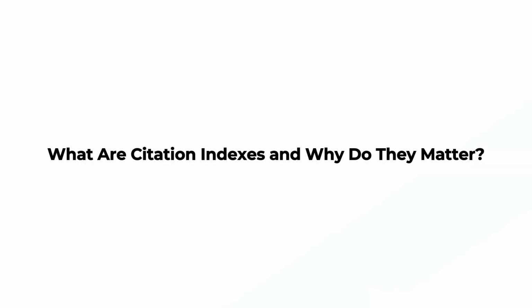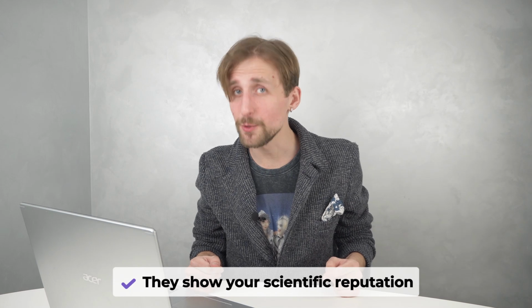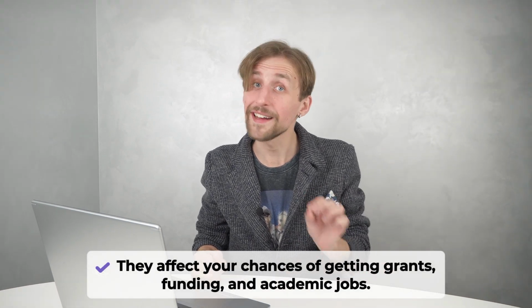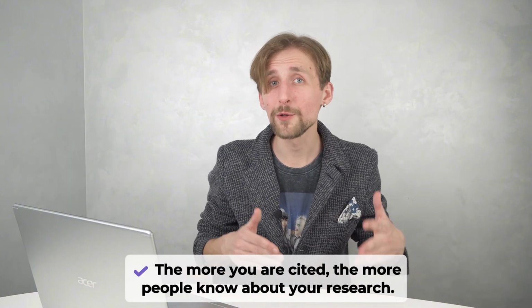Citation indexes are like ratings for researchers. The more your papers are cited, the more impact you have in science. Why are they important? They show your scientific reputation. They affect your chances of getting grants, funding, and academic jobs. The more you are cited, the more people know about your research.